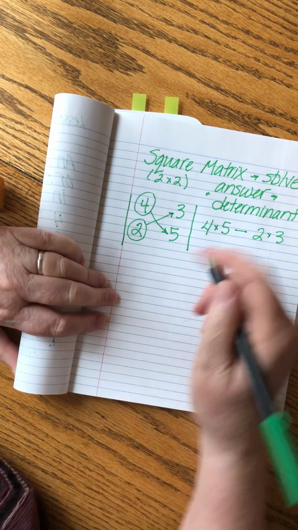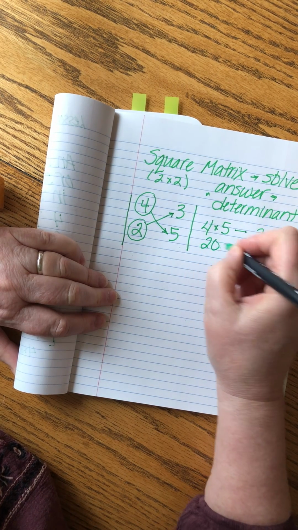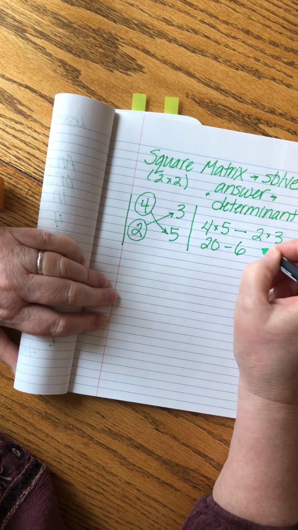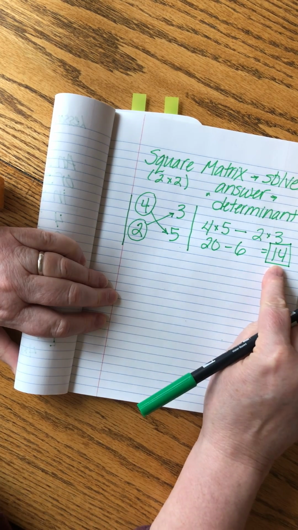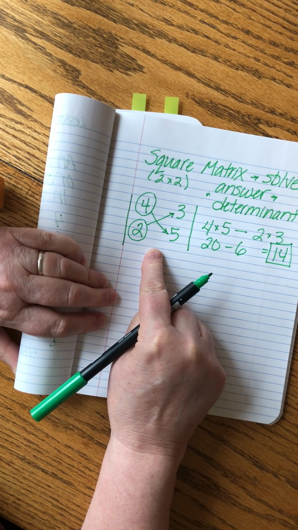Right? That's kind of weird. 20 minus 6 equals 14. So we would say that the determinant of this matrix is 14.